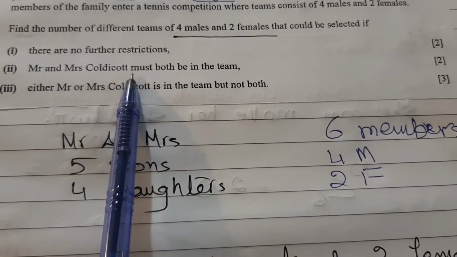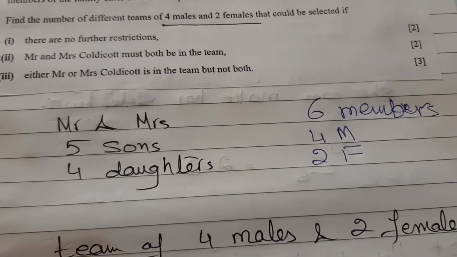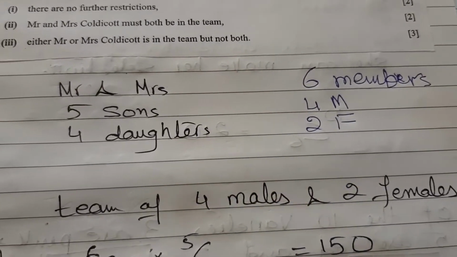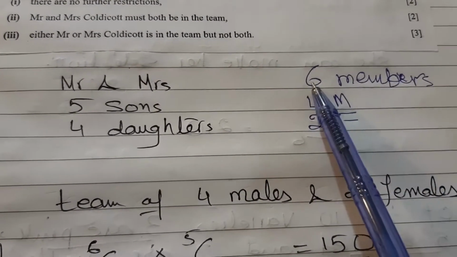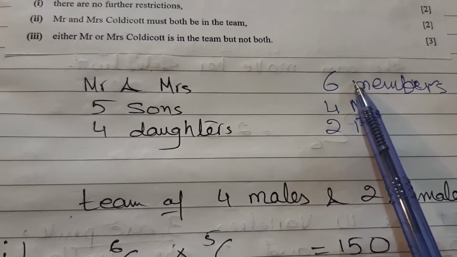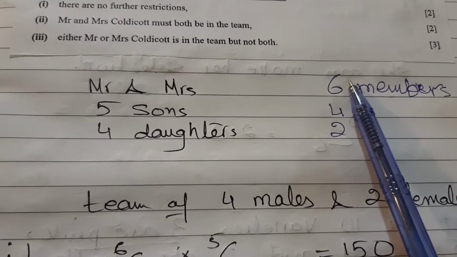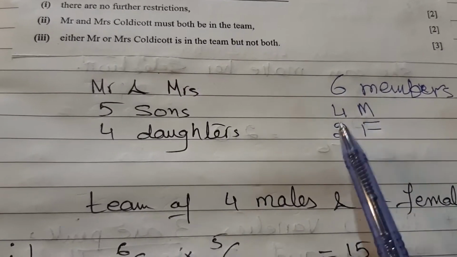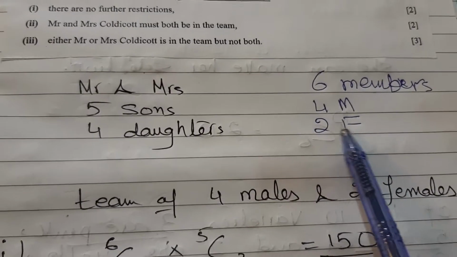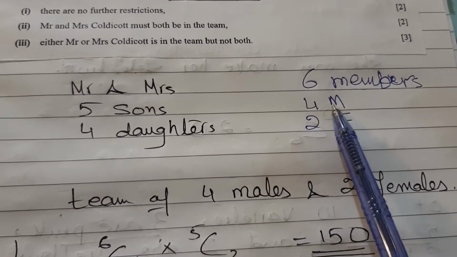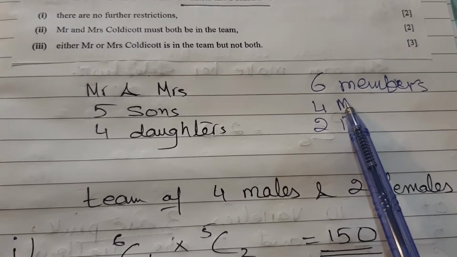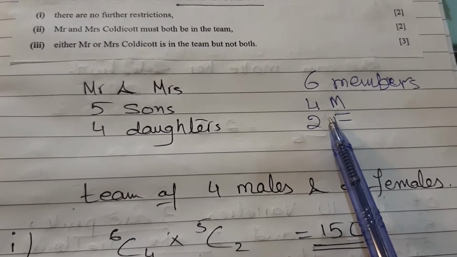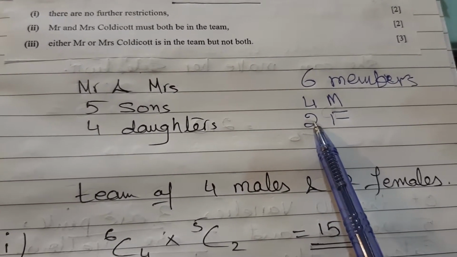Okay, question 2. Mr. and Mrs. Caldecott must both be in the team. Before we see the solution, if you see 6 members in the team, and Mr. and Mrs. are in, how many more members do I need for the team? 6 minus 2, 4. So now I need 4 more members. At the same time, Mr. is male, Mrs. is female. So of the 4 males, 1 male is already selected, so I only have to select 3 more male. And 1 female, Mrs. Caldecott, is already in, so only 1 more female I have to select.